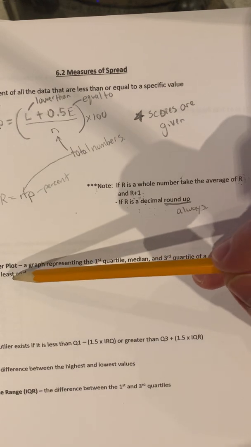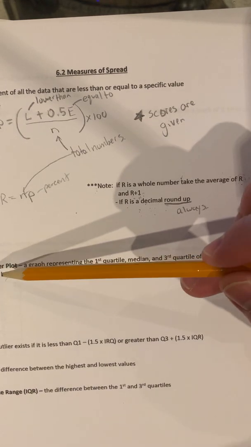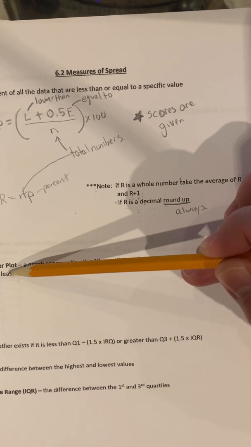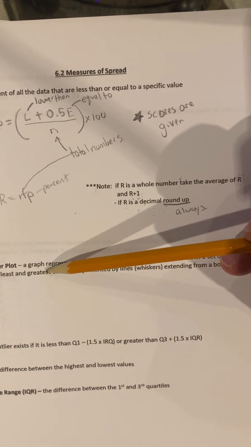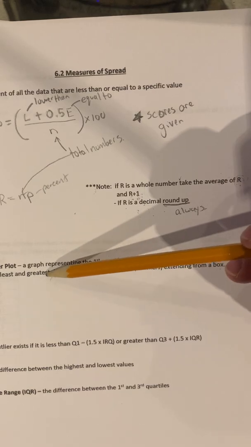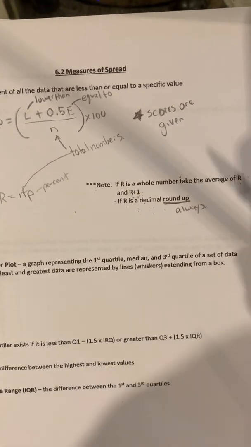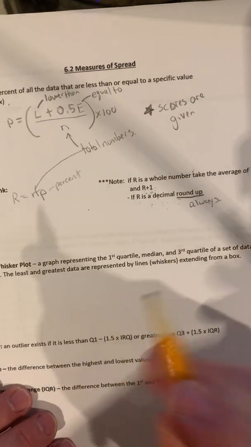Then we also have the whiskers, which are the least value and the greatest value, so the smallest value and the greatest value. This is what it's going to look like.